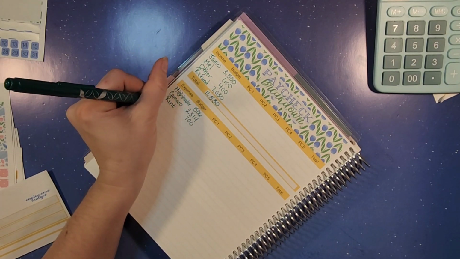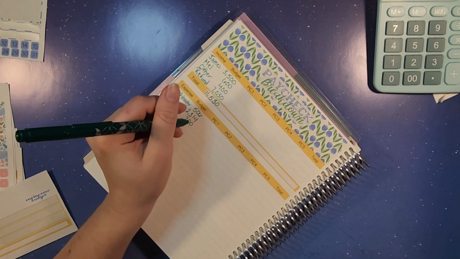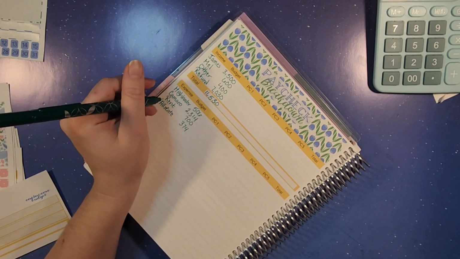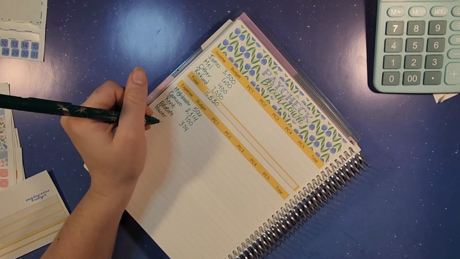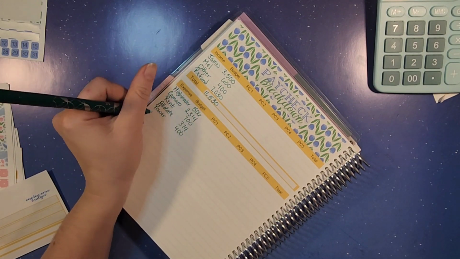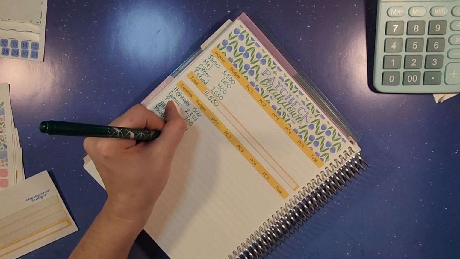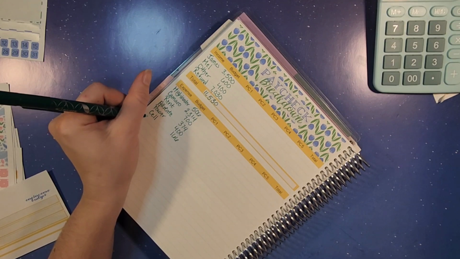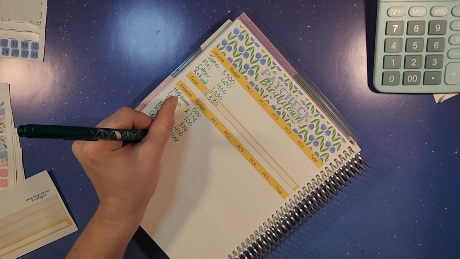Allstate at $374. Power is $400. Cell phone, $166. Water is $100.